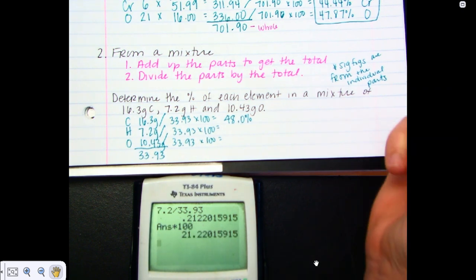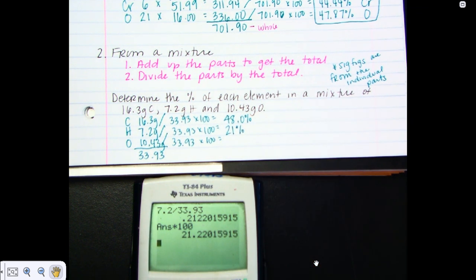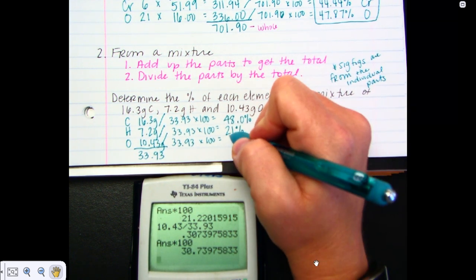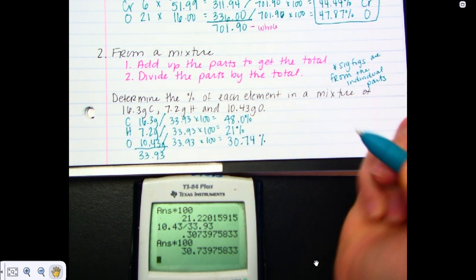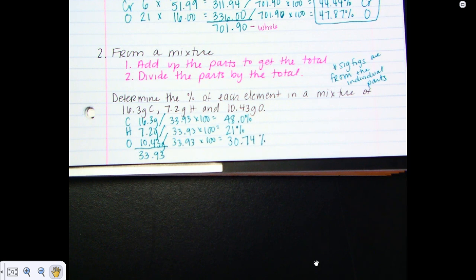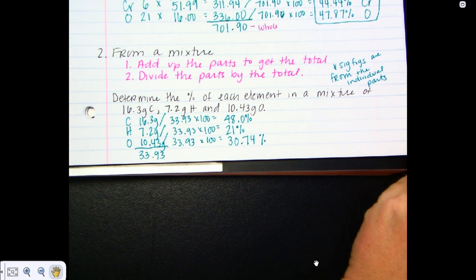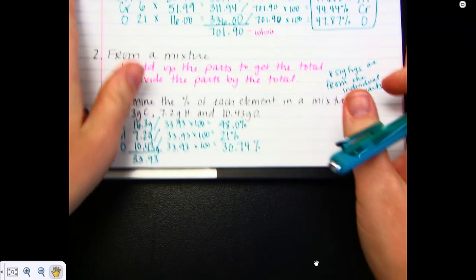I can have 2 sig figs this time, so 21. And then the last one, 10.43 divided by 33.93 times 100. 4 sig figs, 30.74%. Okay. Part divided by whole, part divided by whole, part divided by whole. That's all we're doing. All right, let's look at our last method of using percent composition.